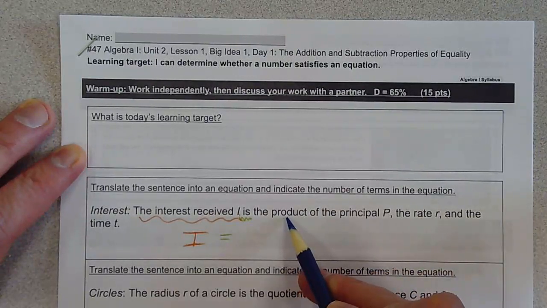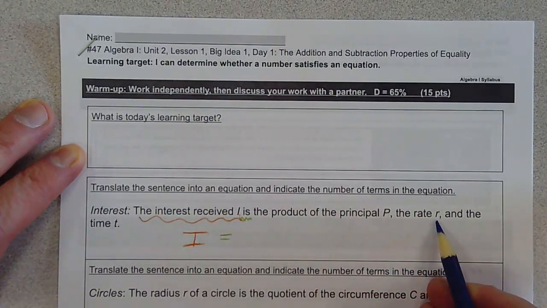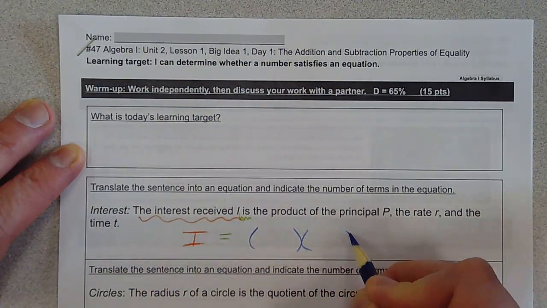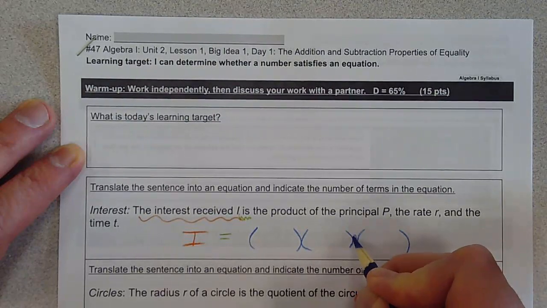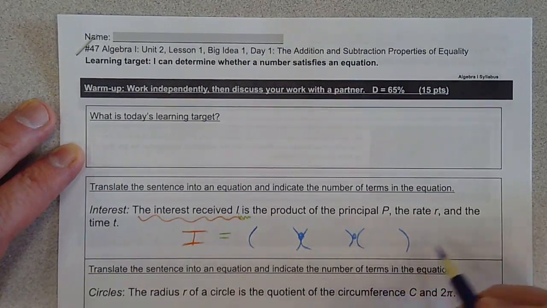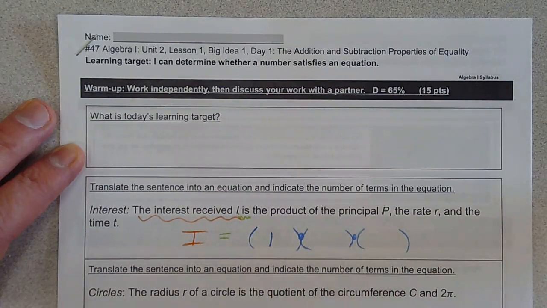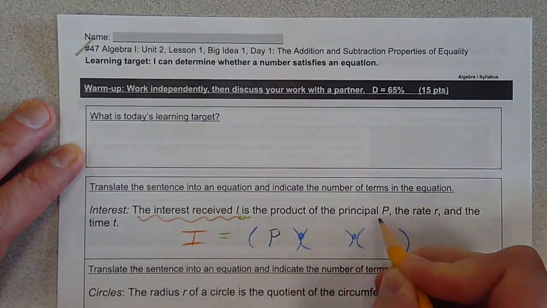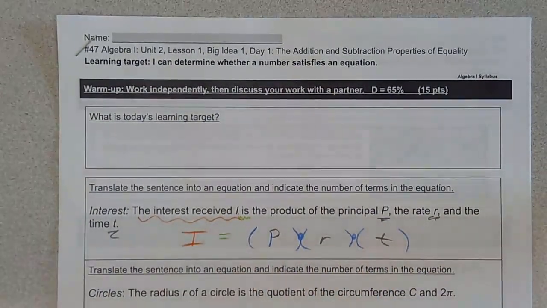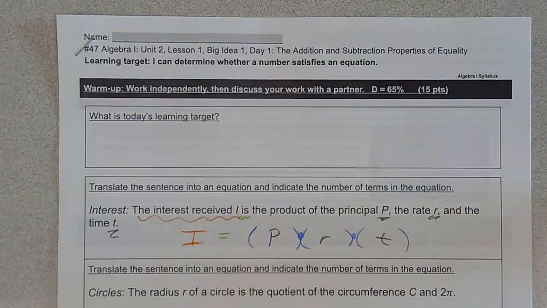Let me just quickly see what I'm going to multiply. It looks like I'm going to multiply P and R and T. So I'm going to multiply three things. And there are lots of different ways to express multiplication. I can use the big dot in the middle, that means multiply. Parentheses mean multiply. Actually, if I put letters next to each other, that also means multiply. So I have P. I'm multiplying P, there's R, R is going to go here, and then T, and there it is. I equals PRT. I equals P times R times T is our equation.